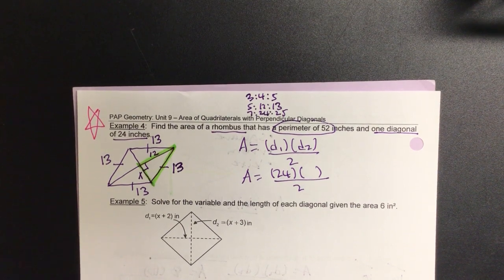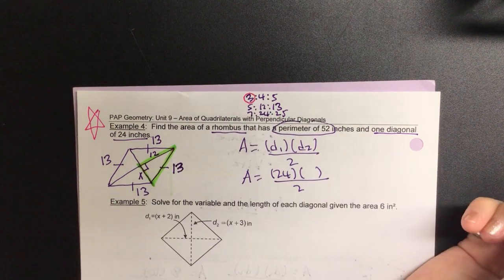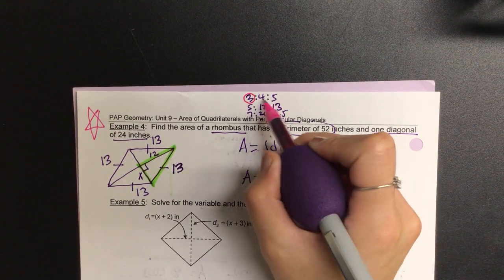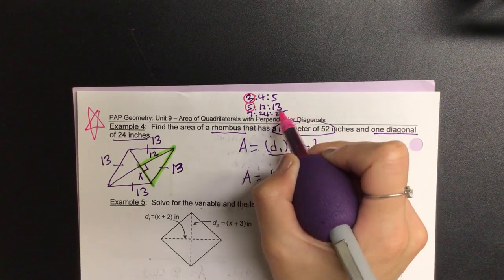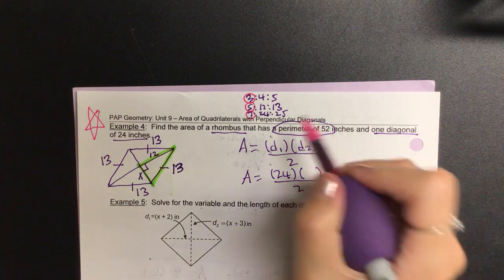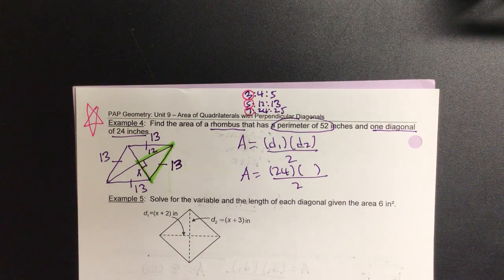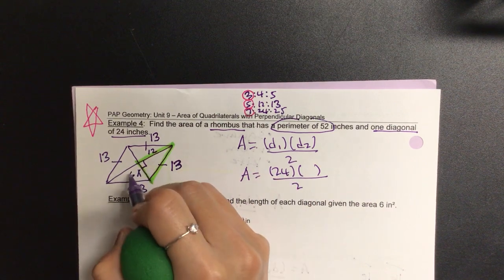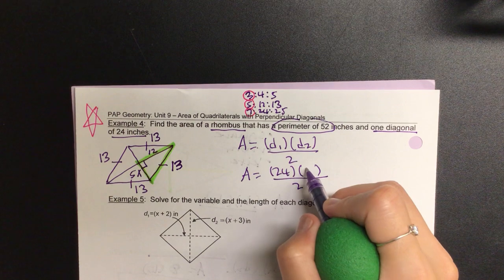Do I need to remind you guys of the fun trick? Yes. Okay. What is 3 squared? 9. What is 4 plus 5? 9. What is 5 squared? 25. 12 plus 13, also 25. 7 squared is 49. When I add 24 and 25, I get 49. Okay? So I know my x must be 5. So what would the whole diagonal be then? 10.